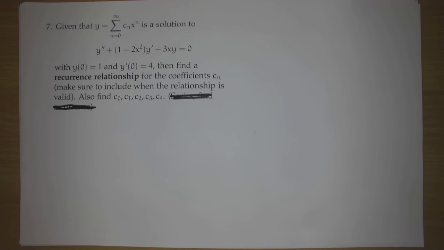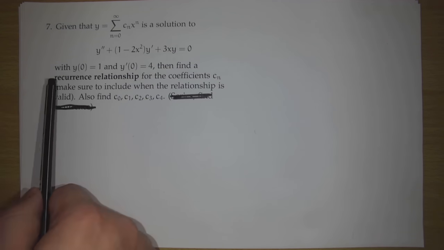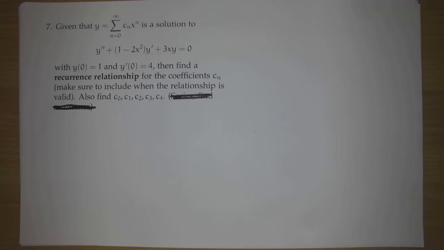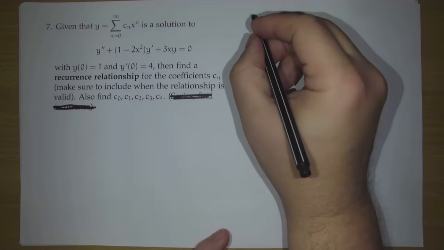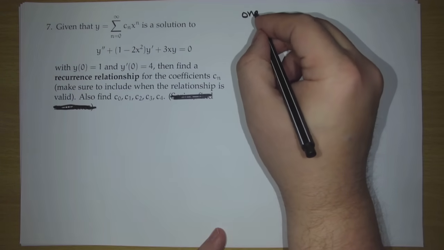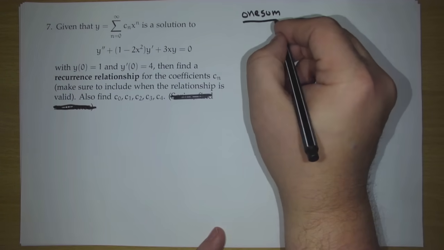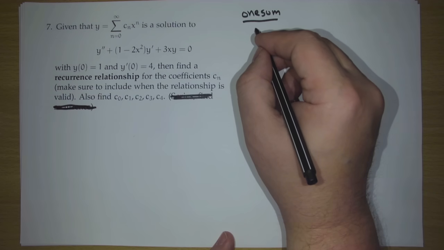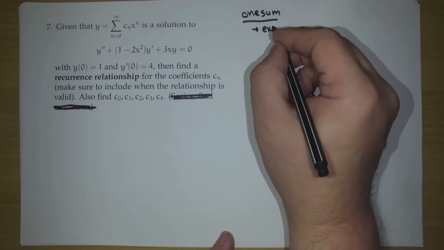Okay, so how do these problems work? When you see recurrence relationship, it always means the same thing. You're putting everything into one big sum. That's what your goal is. One sum. So how do you get things into one sum? Well, there's a couple things you do as prep. You might need to do a little bit of expanding.